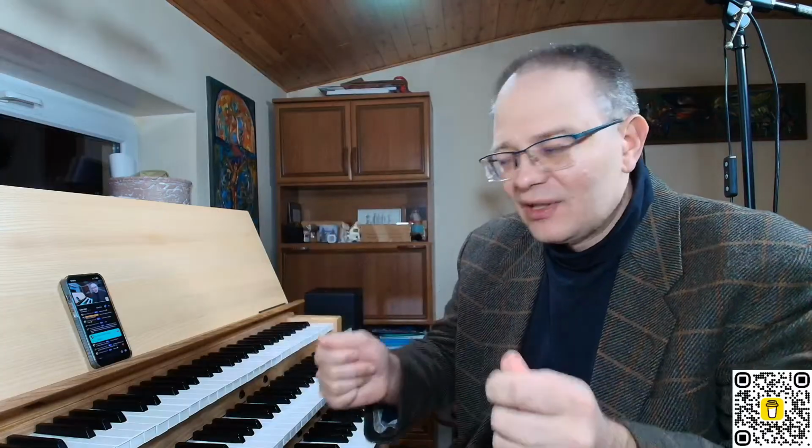You could actually do this on a real pipe organ, playing short musical ideas of 8 or 16 measures on one organ combination, on one color, and then switch to another color, and it sounds very convincing, beautiful.